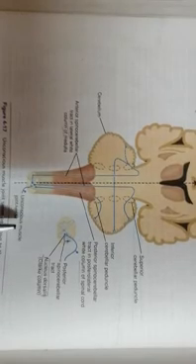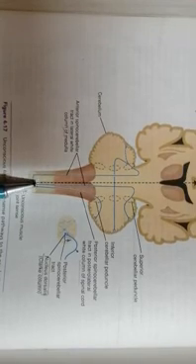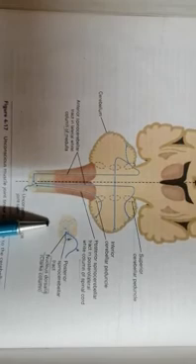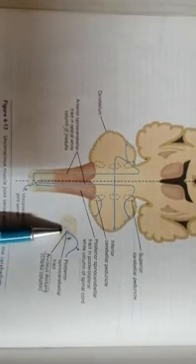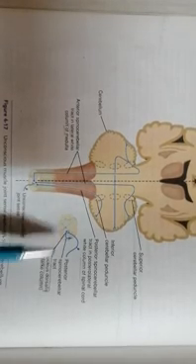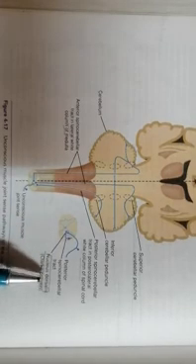In that pathway, this is the sensation that starts from the first order neuron and it is going to synapse with the second order neuron at the level of the gray column of the spinal cord. Here it is shown in the zoomed diagram that at the posterior gray column, there is the presence of a nucleus dorsalis.